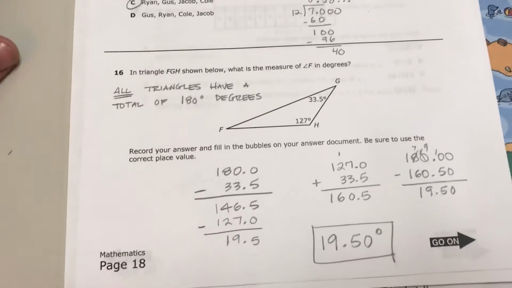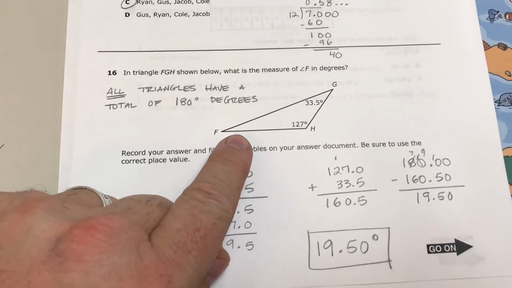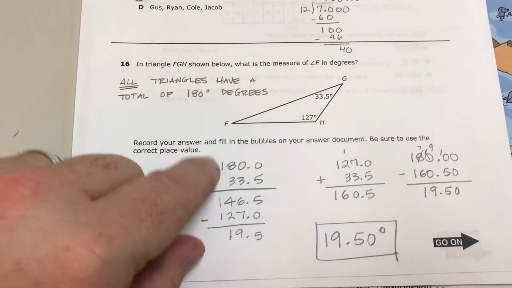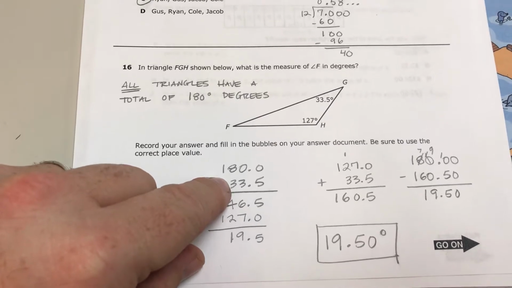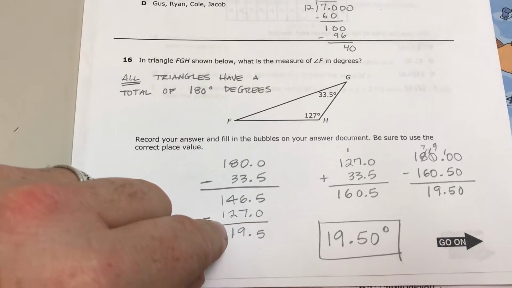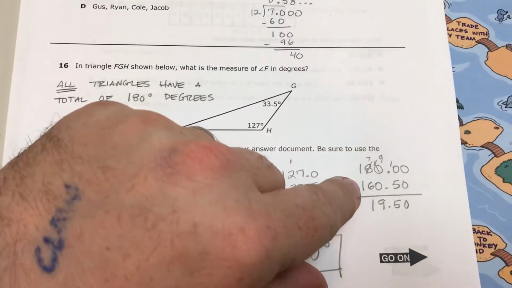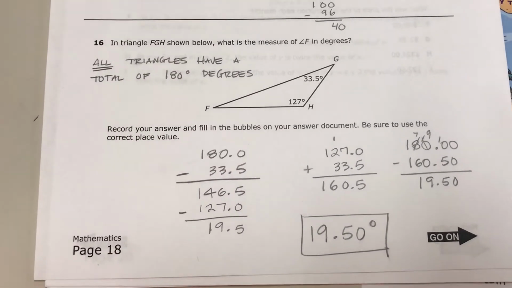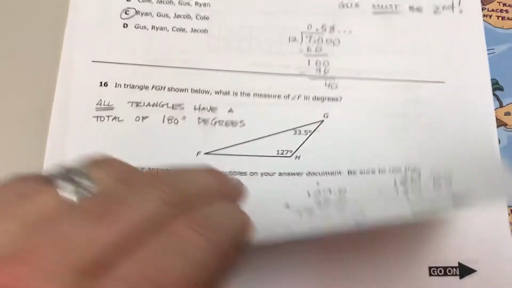Number 16, every triangle has a total of 180 degrees. So if you have a missing degree and you want to know how much it is, then take 180, subtract out what you know, subtract out the other one that you know, and you're left with 19.5, or add the 2 you know together and then take all of that away from 180. 19.5 degrees is what's left over. That's the measure of angle F. We've practiced that a whole lot too.